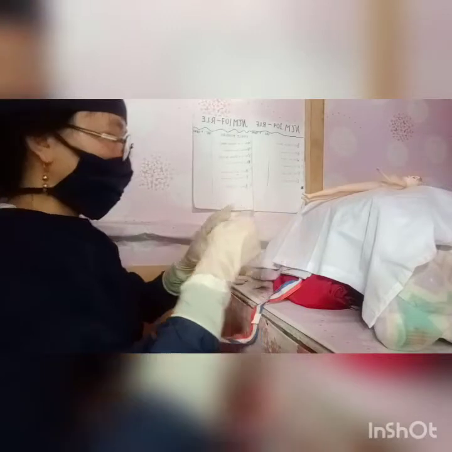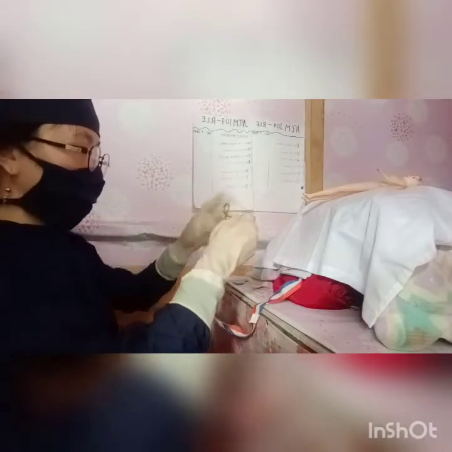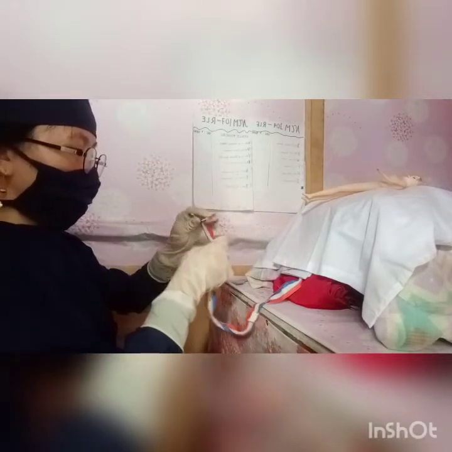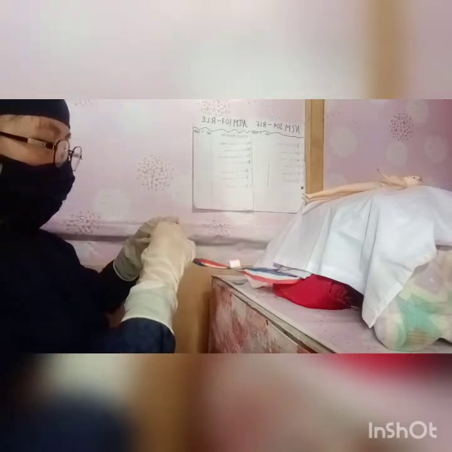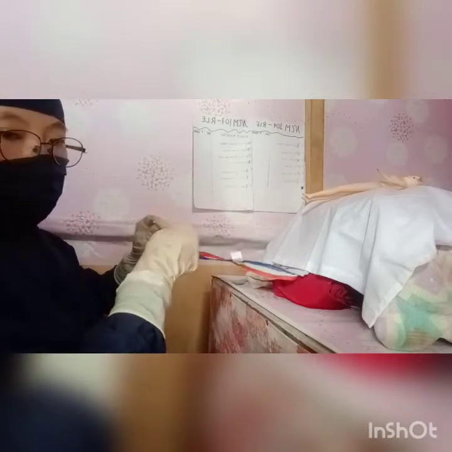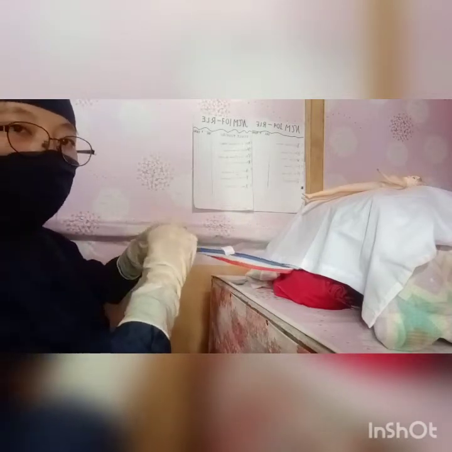And then cut the cord between the clamps. Then deliver the placenta when signs of placental separation occur by rolling the cord around the clamp.